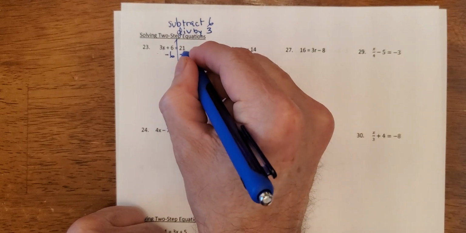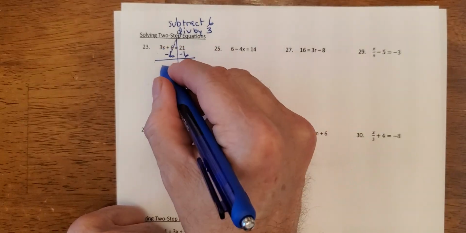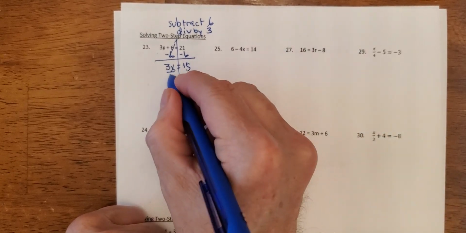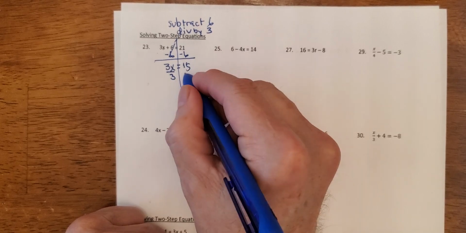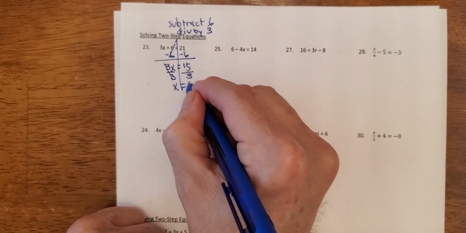So if you subtract 6 from one side, you do it to the other. Cancel. Okay, some people like to put a line, okay? And then 3x is equal to 15. And then divide by 3, right? The opposite of multiplication is division. Okay, so those cancel, which really is 1. So x is equal to 5.